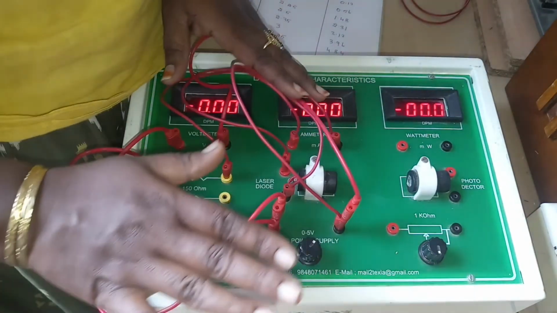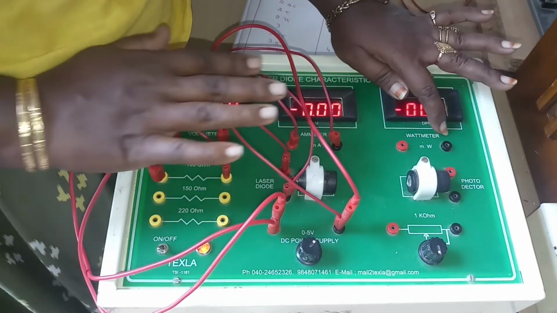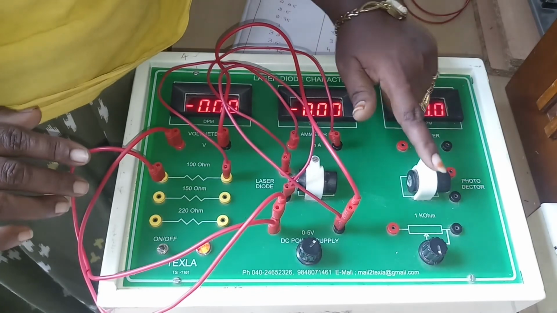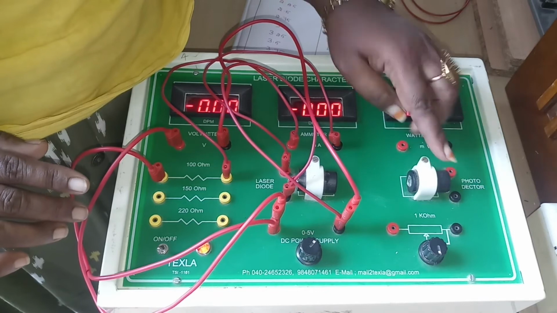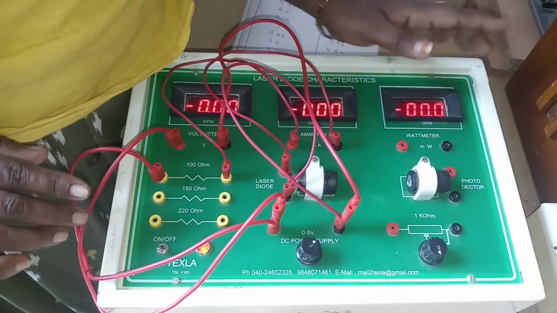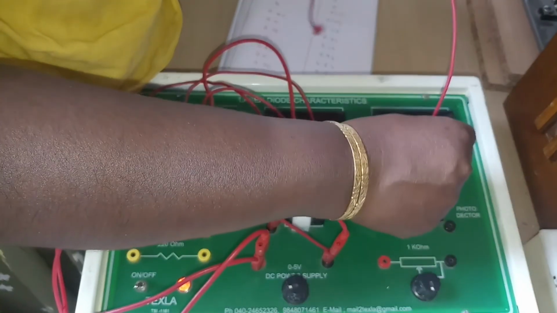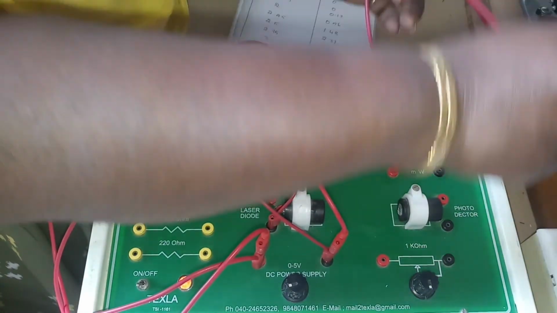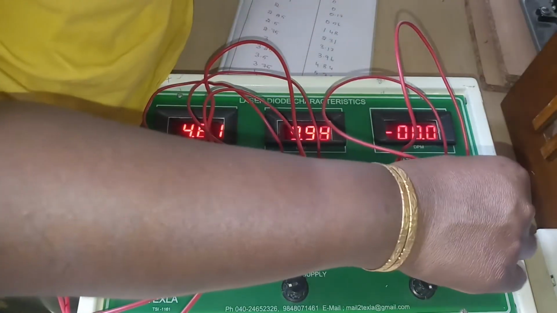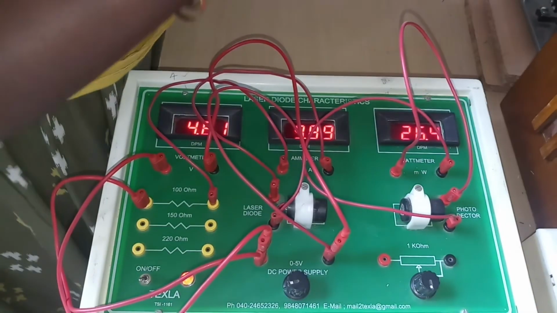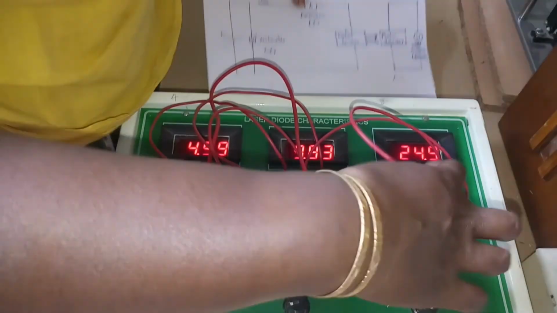The connection everything will be the same, but power should be included in this experiment. Now see here, this is the wattmeter, with positive and negative terminals. This is the photodetector. Photo means light. From this laser the light will come, and it will be detected by this photodetector. Now how to give the connection, let me explain. Wattmeter to photodetector: positive terminal goes to the positive terminal of the photodetector, and wattmeter negative goes to photodetector negative. As per this circuit diagram, photodetector and wattmeter both are connected here.